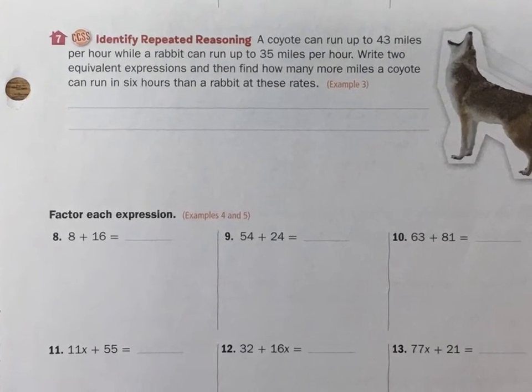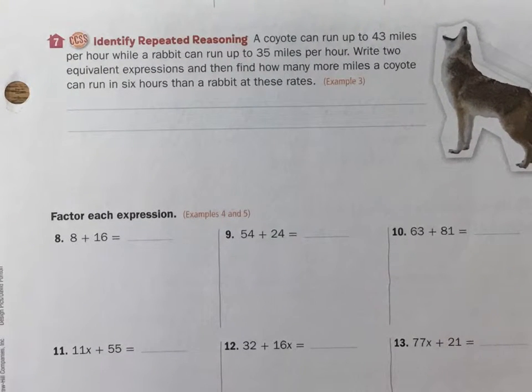Number 7. A coyote can run up to 43 miles an hour, and a rabbit can run up to 35 miles an hour. So a coyote is faster, 43 miles an hour. A rabbit is 35 miles in 1 hour. Write 2 equivalent expressions and then find out how many more miles a coyote can run in 6 hours than a rabbit.